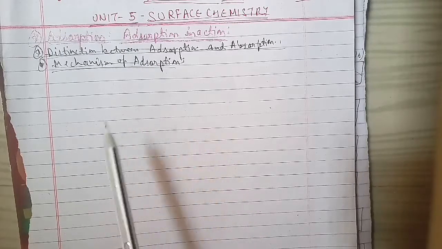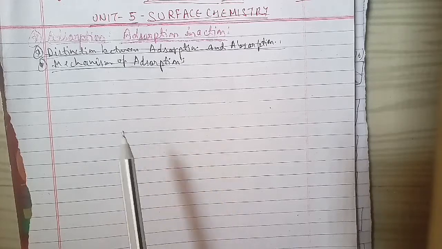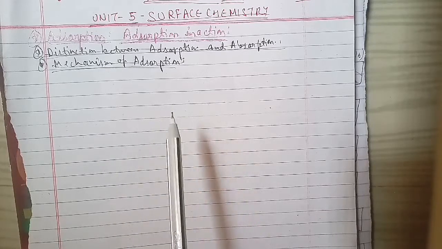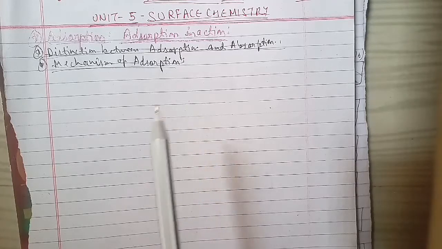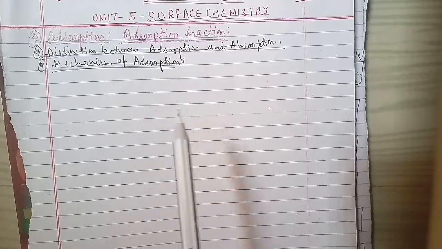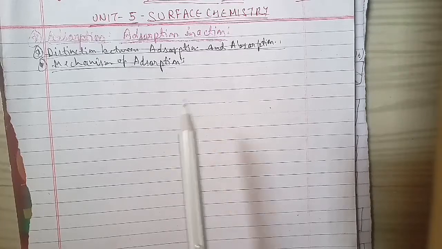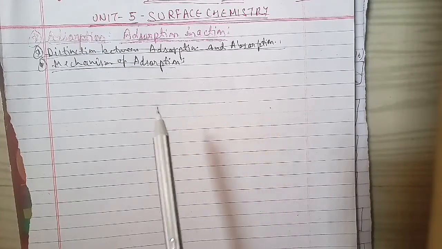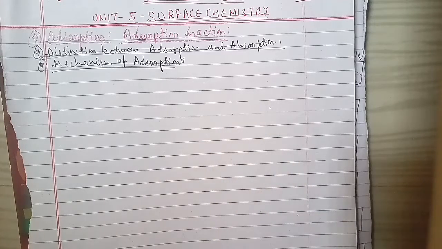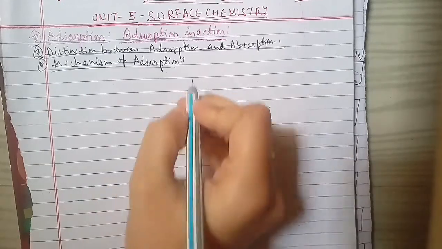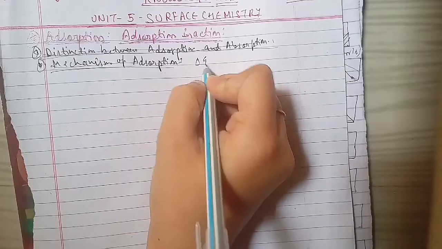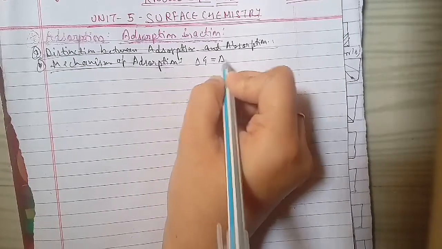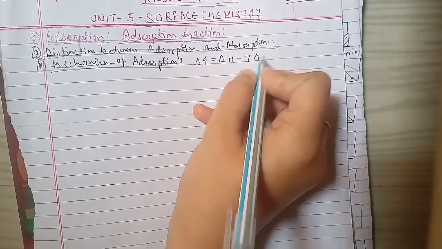For a process to be spontaneous, the thermodynamic requirement is that at constant temperature and pressure the delta G must be negative, that is, there is a decrease in the Gibbs energy, on the basis of the equation delta G is equal to delta H minus T delta S.